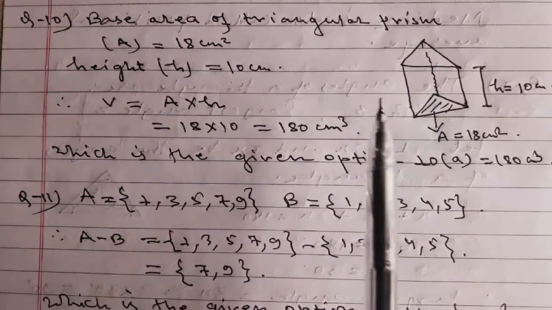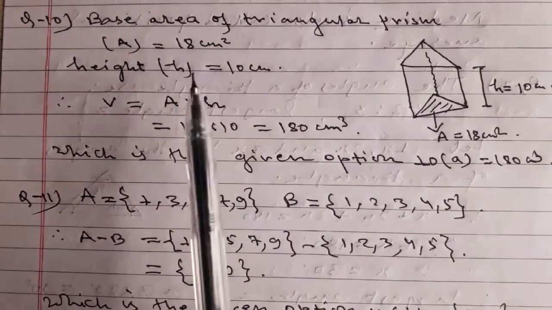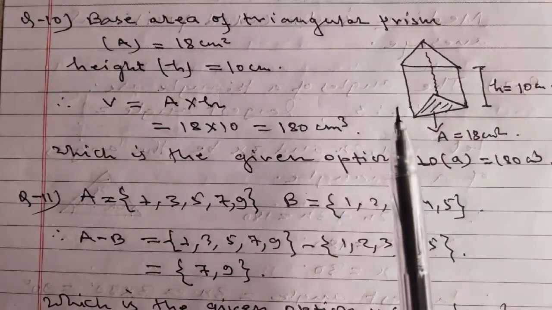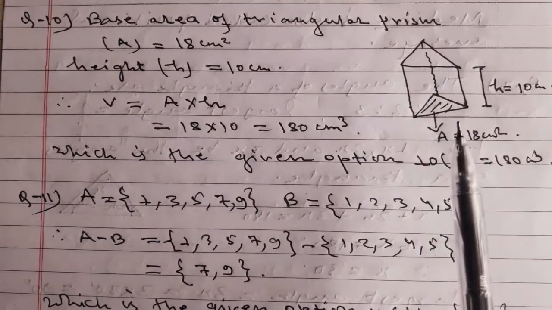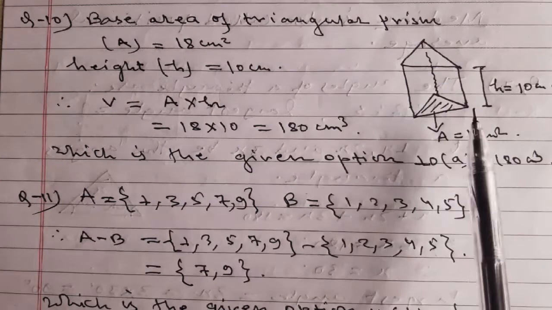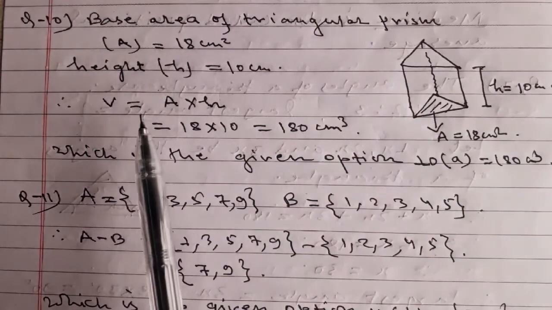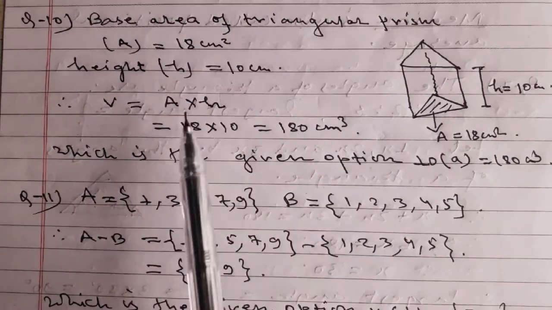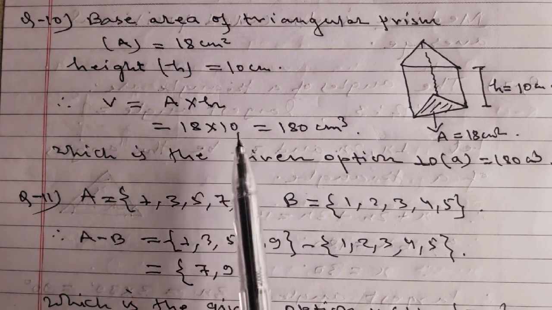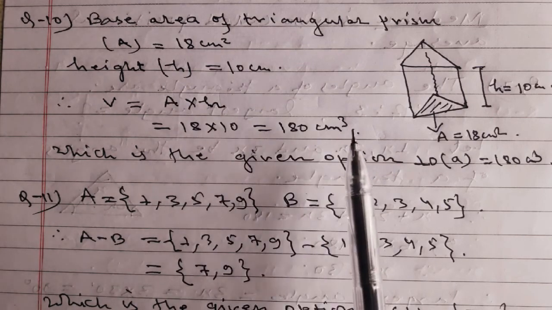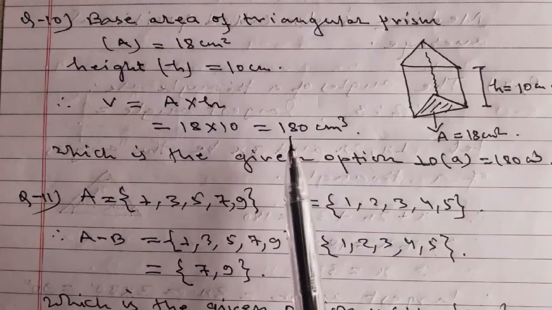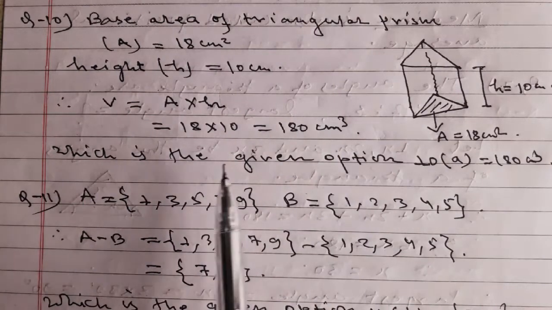The base area of the triangular prism is given as 18 square centimeter. The height of the triangular prism is given as 10 centimeter, and we have to determine the volume. We know the volume of a triangular prism is base area into height. The base area is 18 and the height is 10, so 18 into 10, 18 tens are 180. Therefore the volume of the given triangular prism is equal to 180 cubic centimeter, which is the given option 10A.